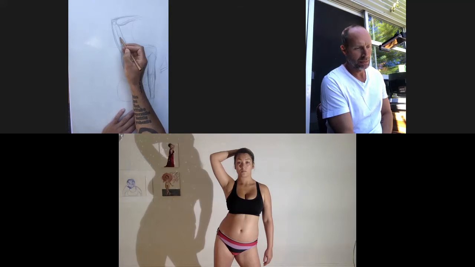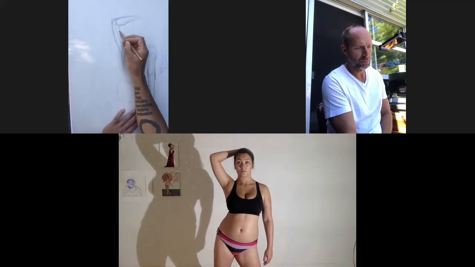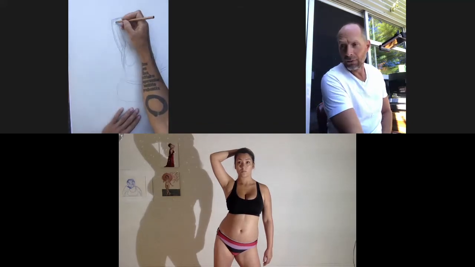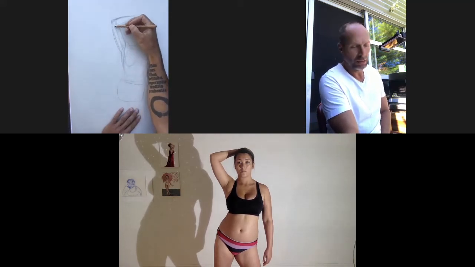And then this overall contour there. Now, all of this is in the service of, again, making your drawings more interesting to look at and easier to put in the details of.